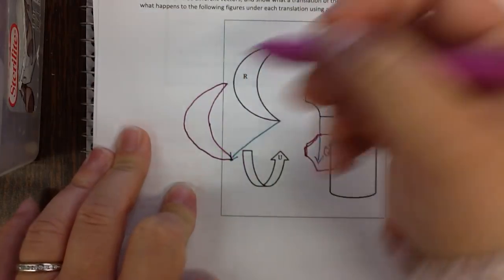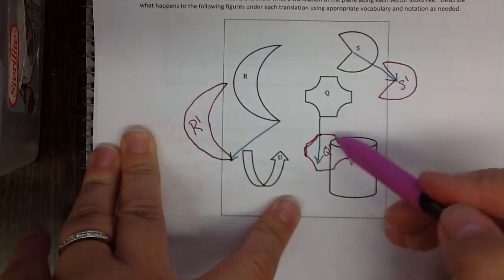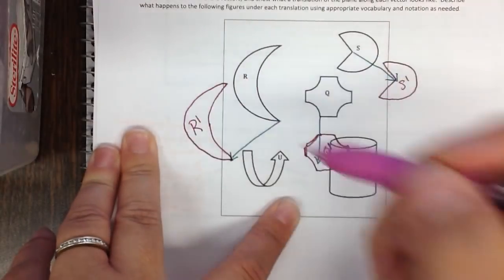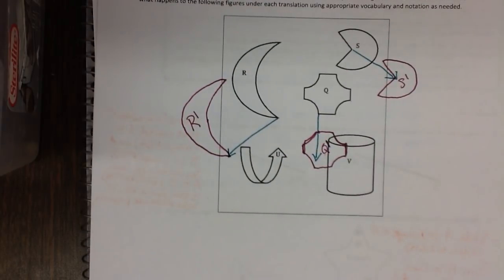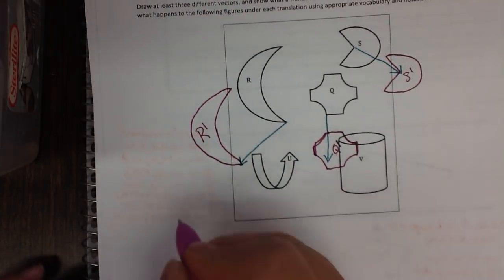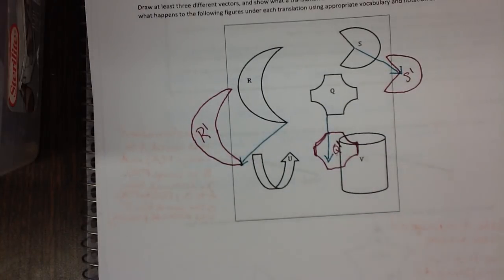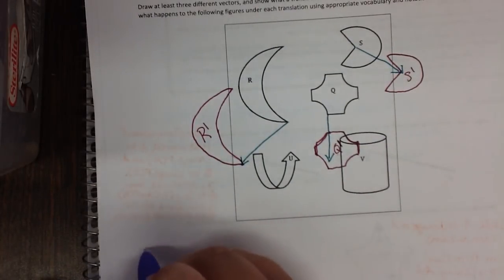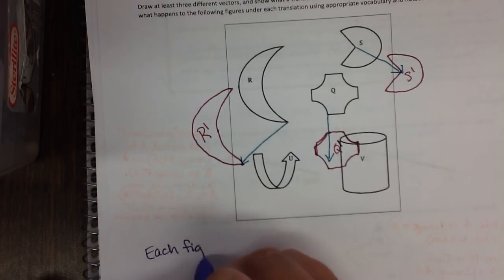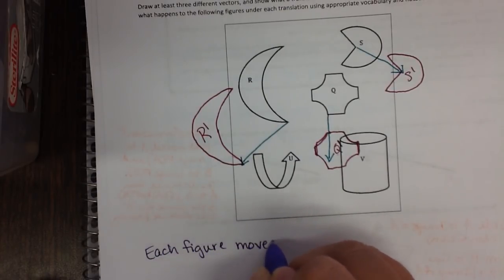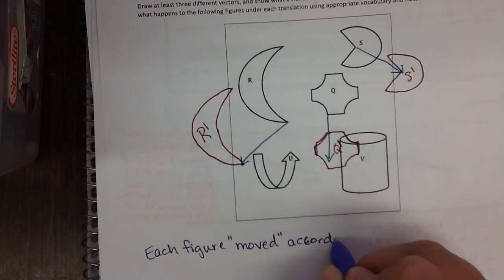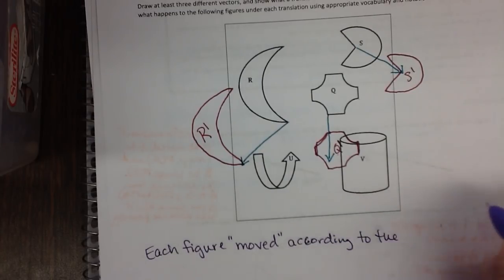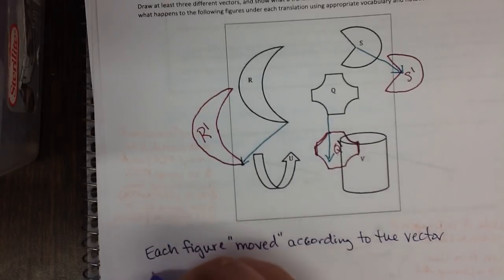And when you do these, you want to make sure that you label them. So S prime, Q prime, you can't see that very well, and R prime. Then you're going to want to put in some information about this. So each figure moved, quote unquote, moved according to the vector drawn.